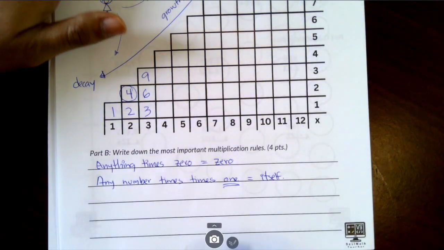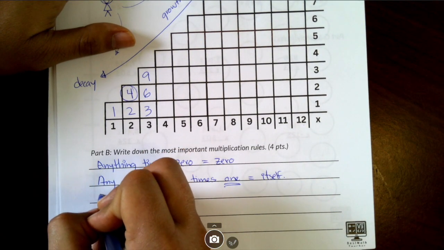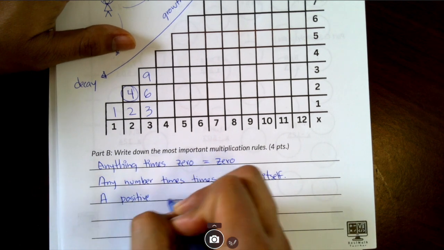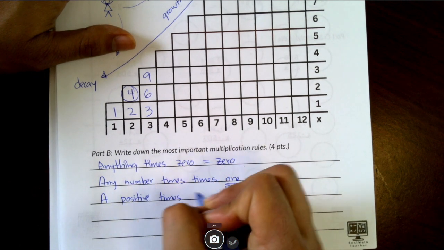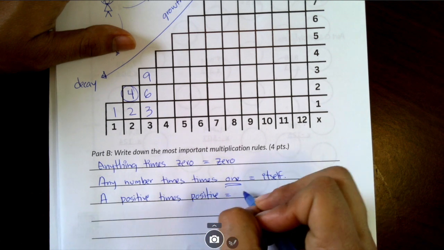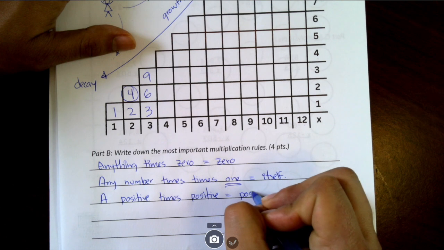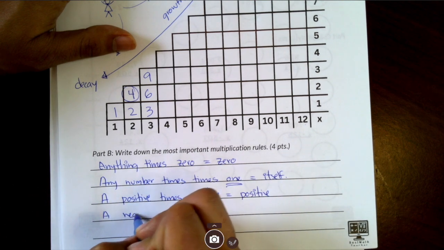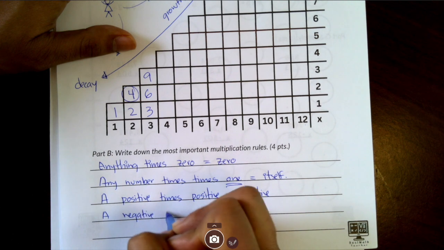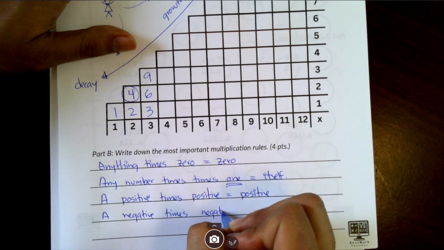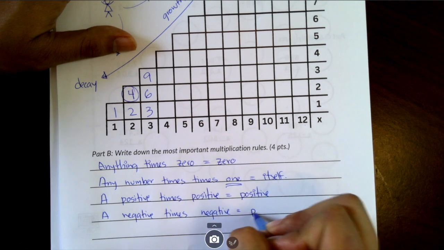Okay? Now the next one is a positive times a positive equals a positive. Easy. Now a negative times a negative equals a positive.